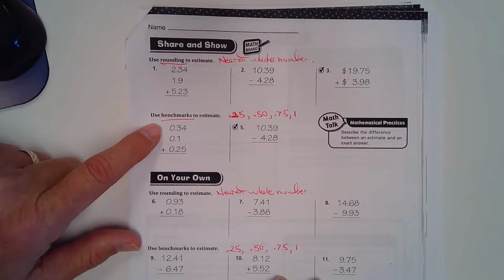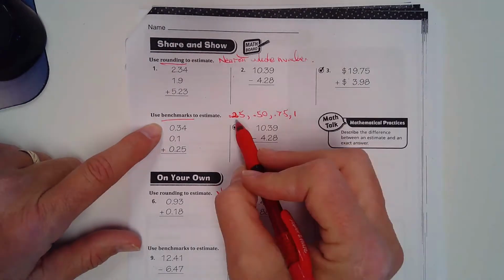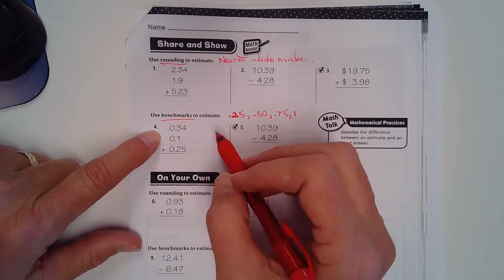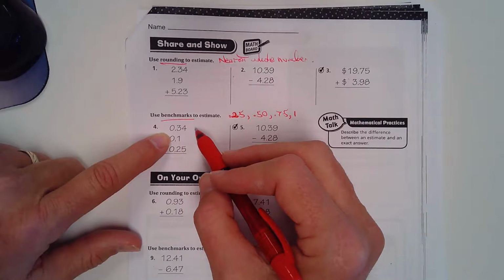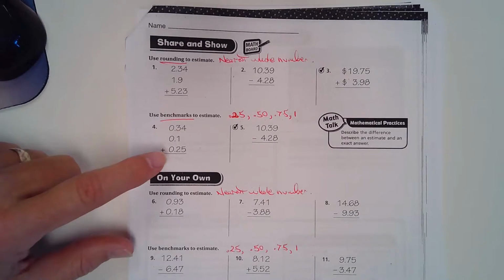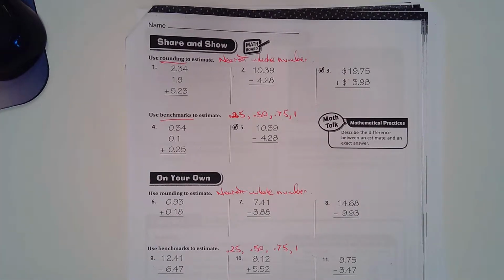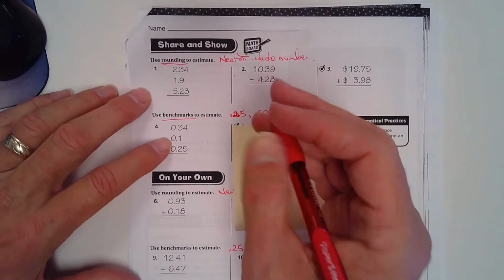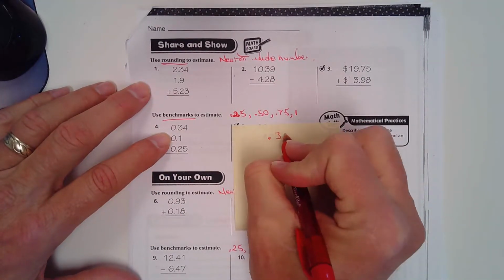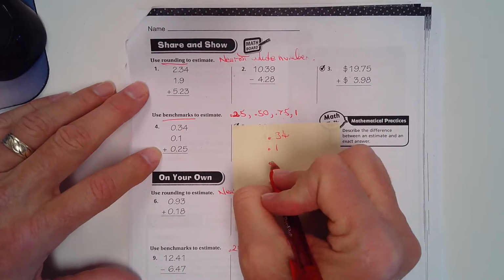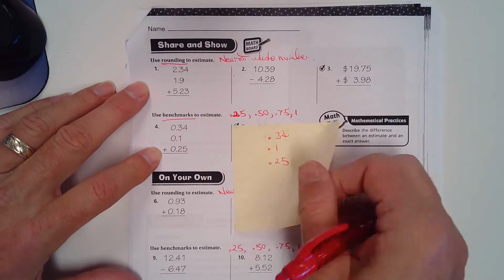So remember, we're talking about increments of 0, 0.25, 0.50, 0.75, or 1. Here's the first one we're looking at: 0.34, 0.1, and 0.25. Well, that's an easy one. Let me get a sticky note here. I went ahead and made my own number line, but let's just go with this really quick. I just want to show you something. I'll go with 0.34, here's 0.1, and then here's 0.25. I made my own number line, and you guys can do the same thing.